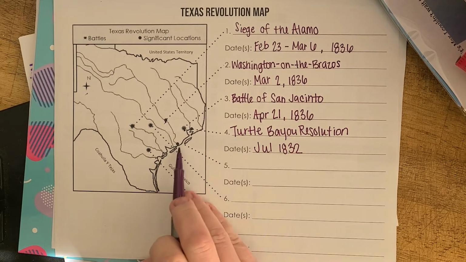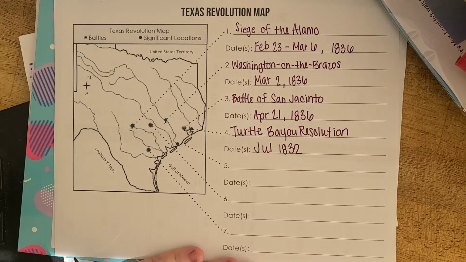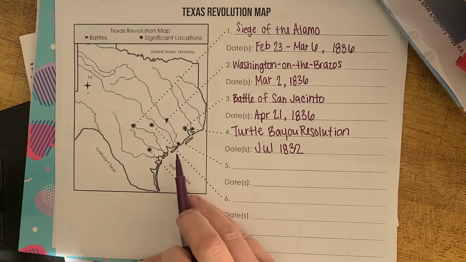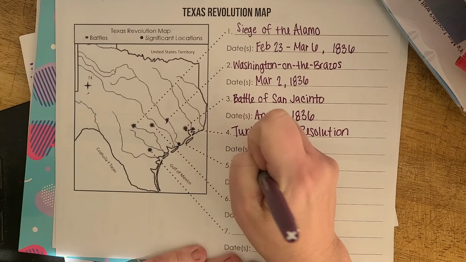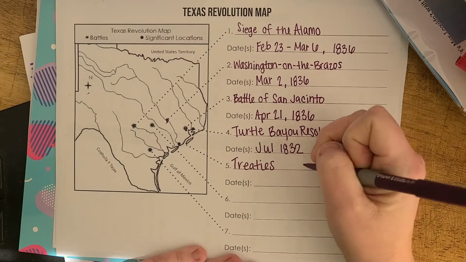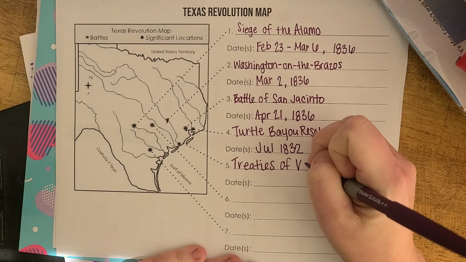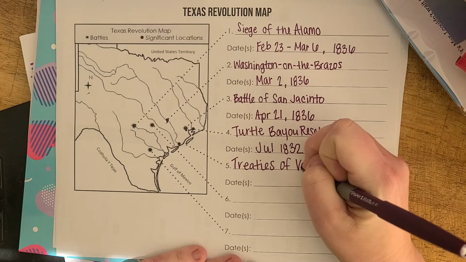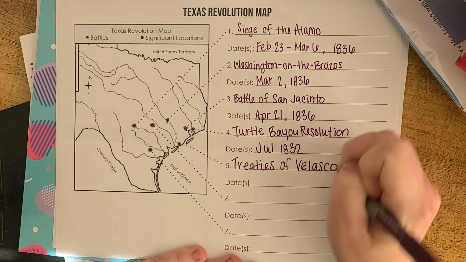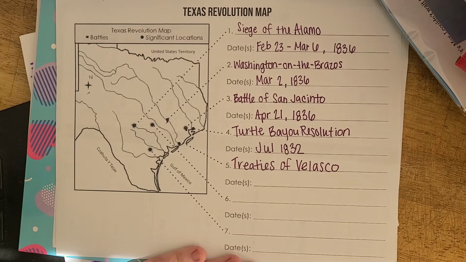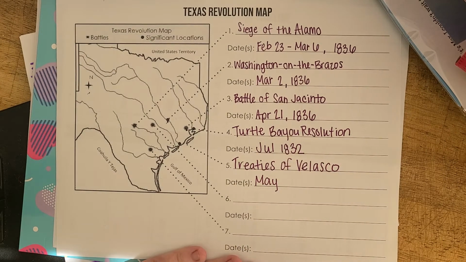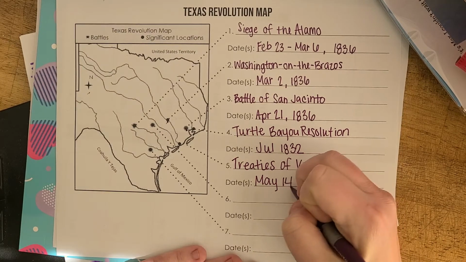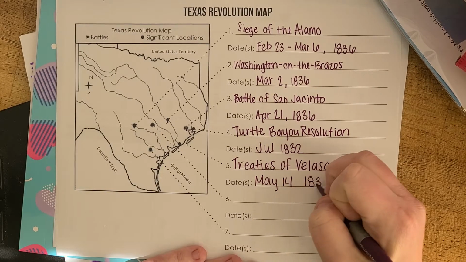The next one, number 5, again, these are not in any kind of chronological order at all. Number 5 marks the Treaties of Velasco. Okay, the Treaties of Velasco ended the Texas Revolution, and that was between Santa Anna and Sam Houston. This happens on May 14th of 1836.